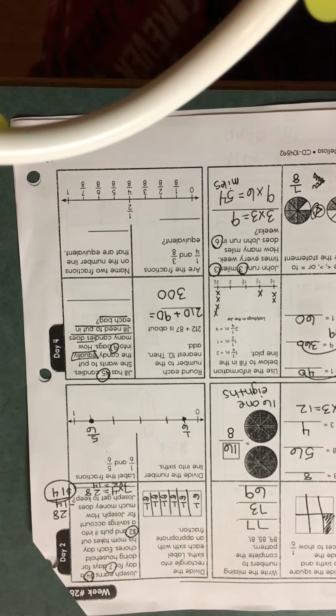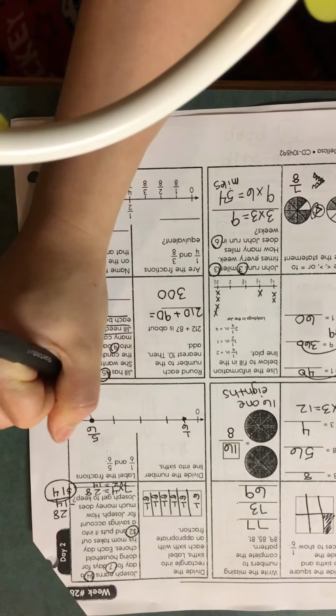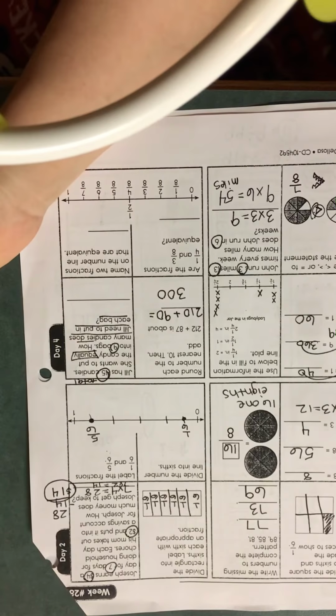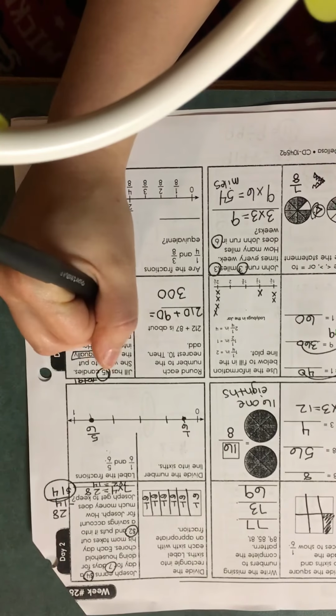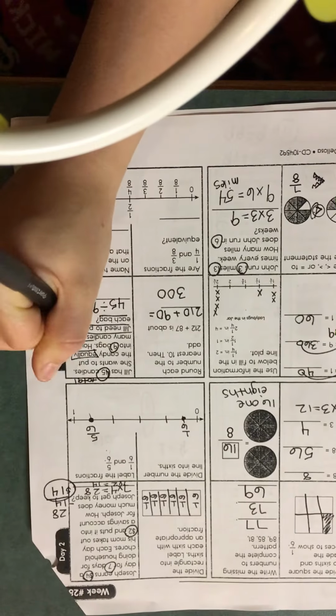I have 2 numbers, which means I'm probably going to just do one step. Do I have a total? Yes. 45 is my total. Are they equal? Yes, because of the word equally. So that would show me I need to divide. 45 divided by 9 gives me 5 in each bag.